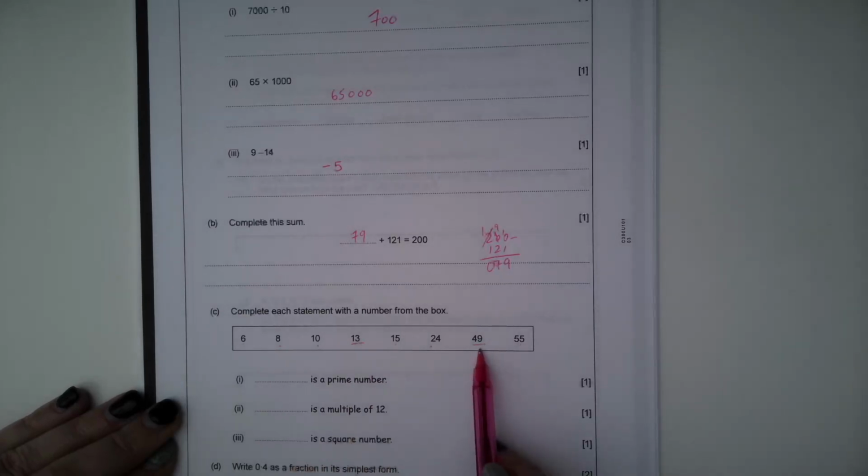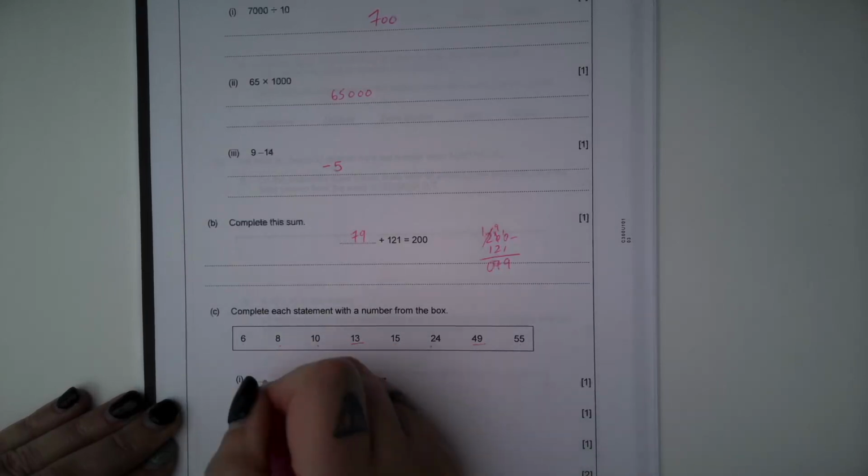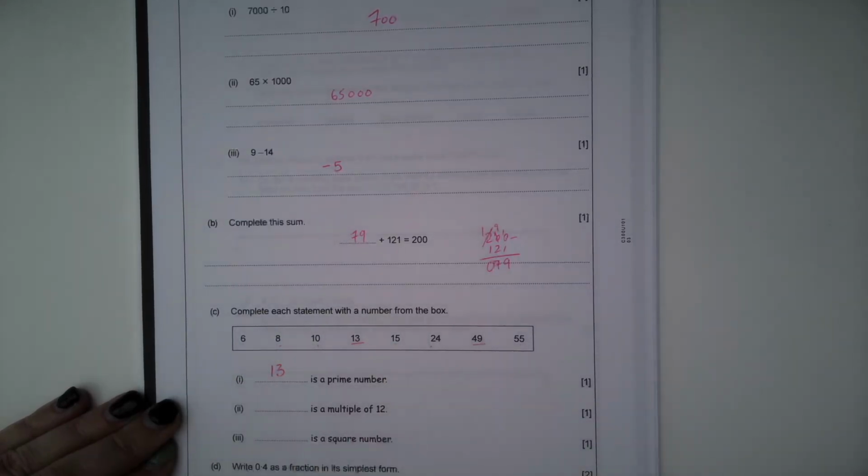49 is in the 7 times tables. 49 is a square number, 7 times 7. So the prime number must be 13.